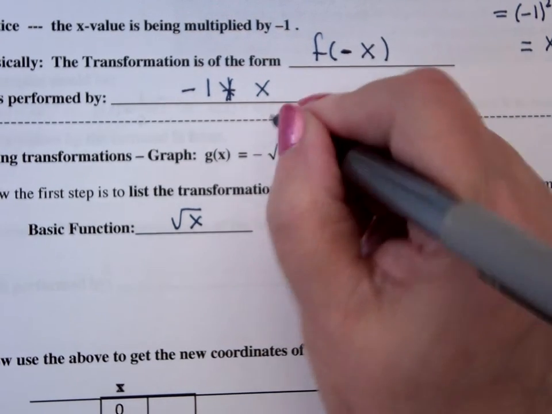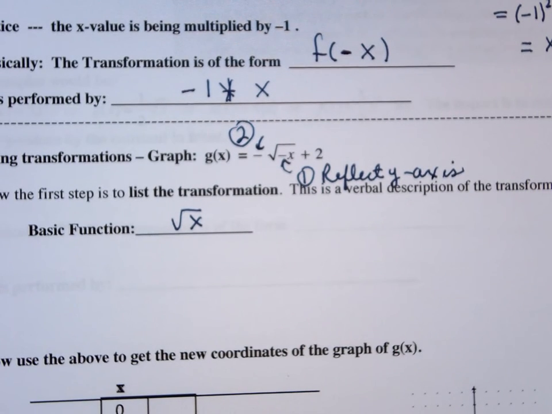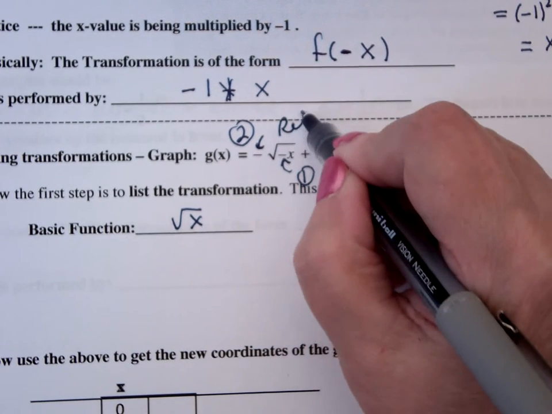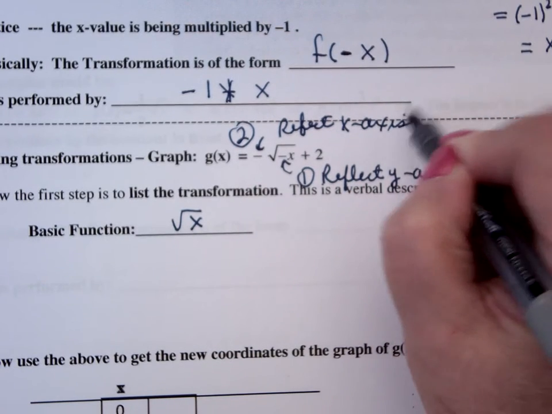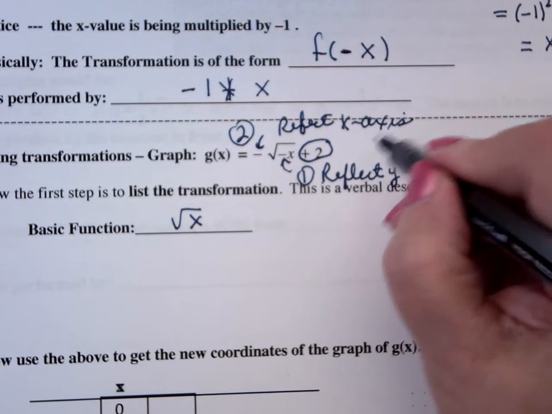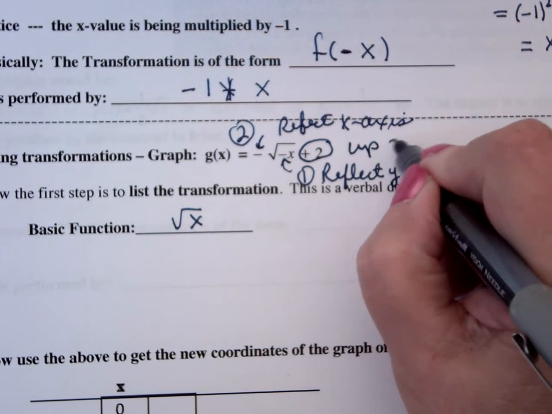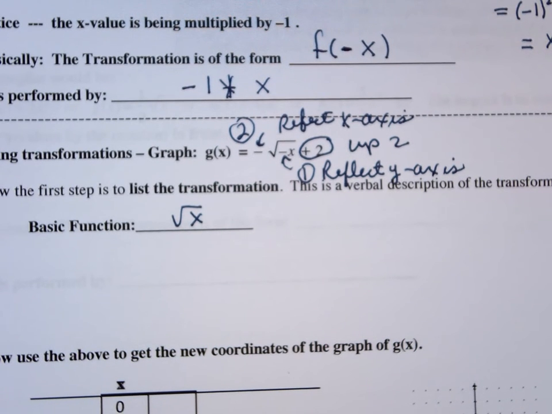I'm done on the inside. I come to the outside. That's the second step. What does it do on the outside? Reflects across the x-axis. Then I've got this +2 hanging off the end. What does it do? Moves it up 2. So that says this guy is what? Upside down, backwards, up 2. Right? Upside down, backwards, up 2.